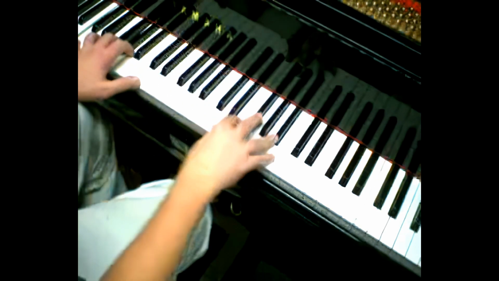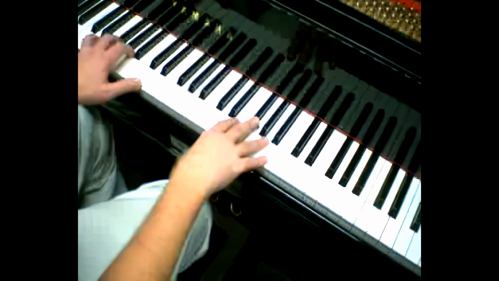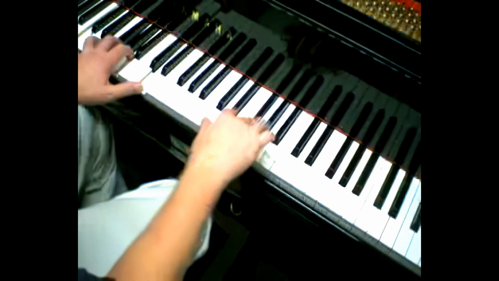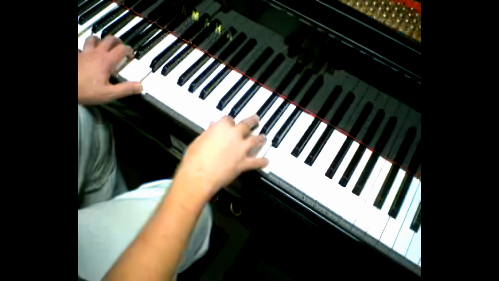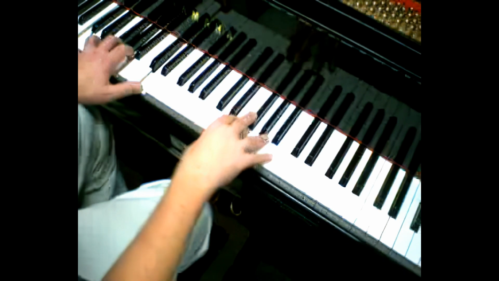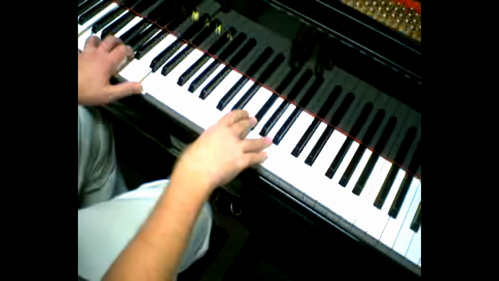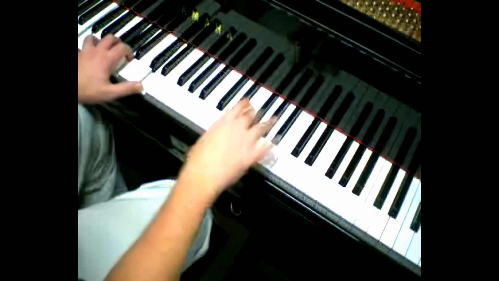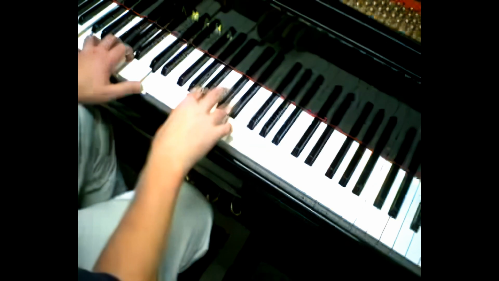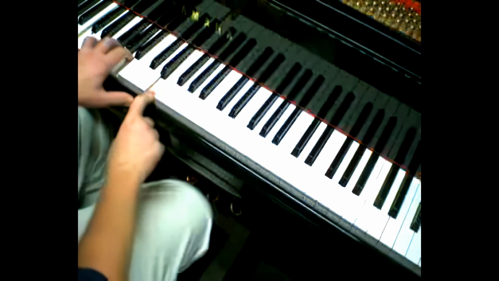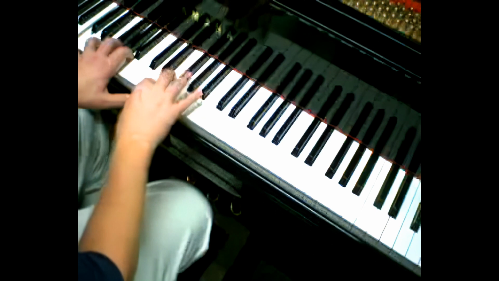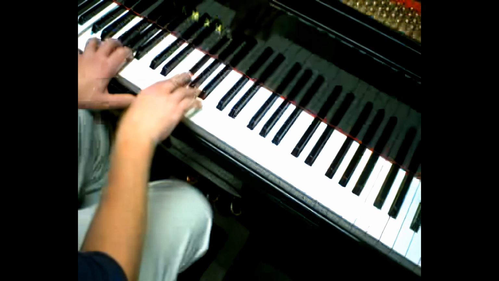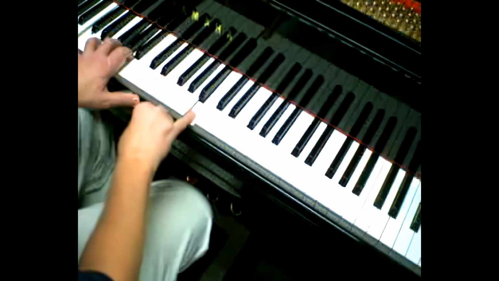Then I can also build one on the ninth, or the second if you prefer. So 1, 2, 3, 5, 6 starting on D. And that adds a new note again, which is the Lydian sharp 11. If you look at all the notes that are in that, I've got a ninth, a third, sharp 11, 6, and major 7.